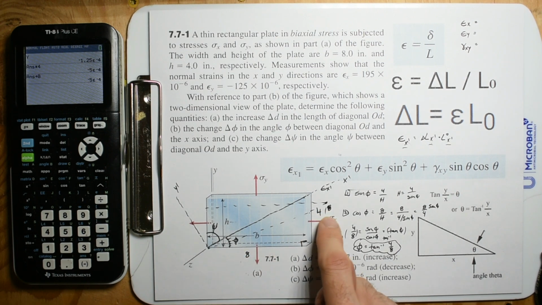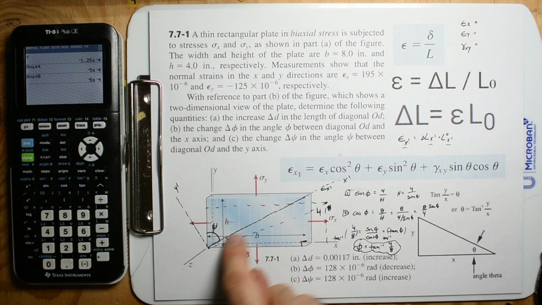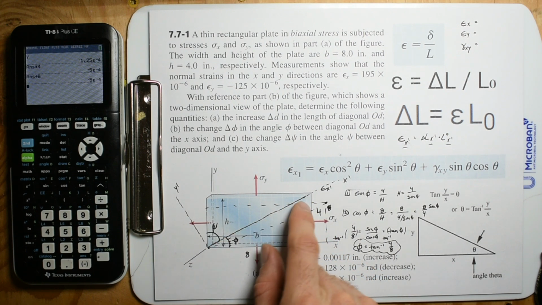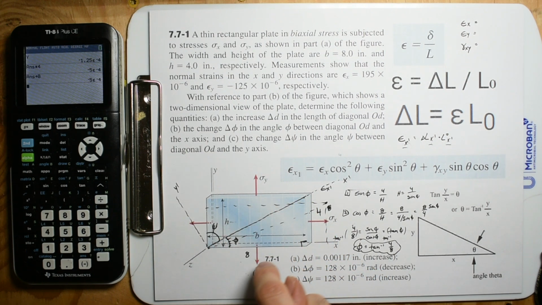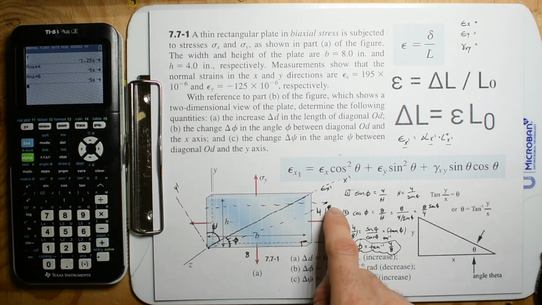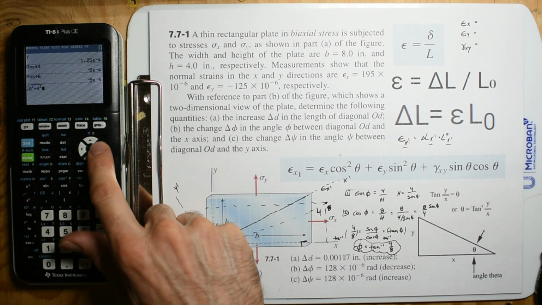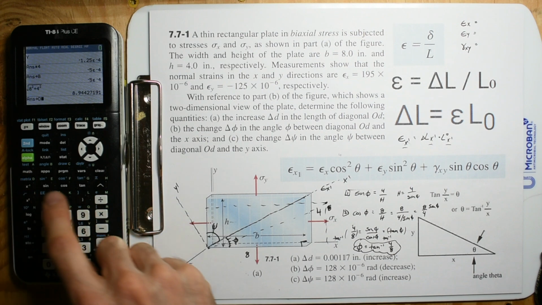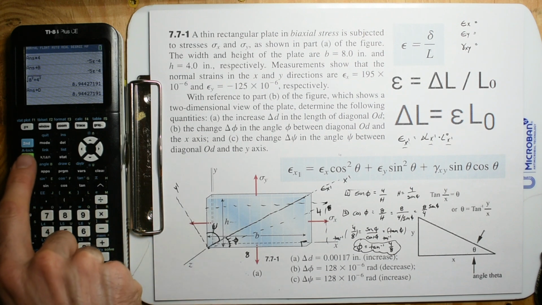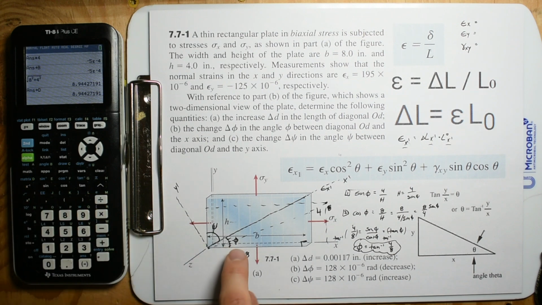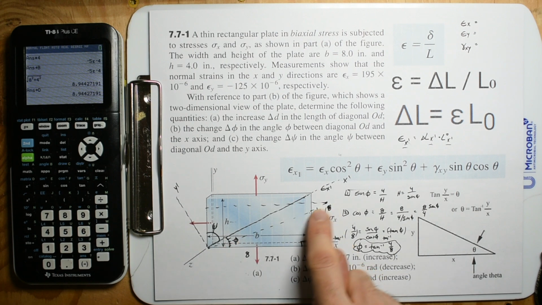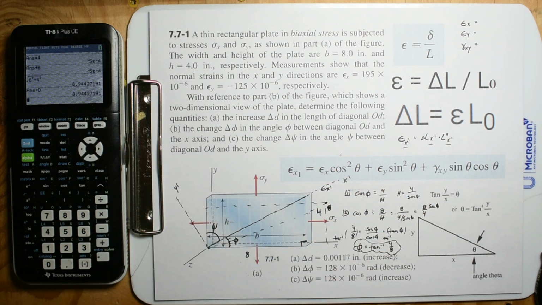This squared plus this squared is the hypotenuse squared, and I want to know just the hypotenuse. So let's take the square root of 8 squared plus 4 squared. I'm going to store that as alpha d. And then using the letters on my calculator, I'm going to store this new hypotenuse as alpha e once I get there.